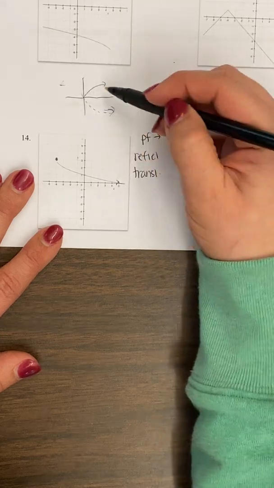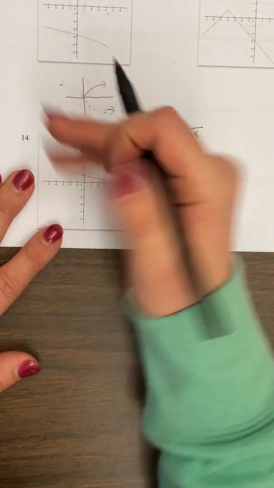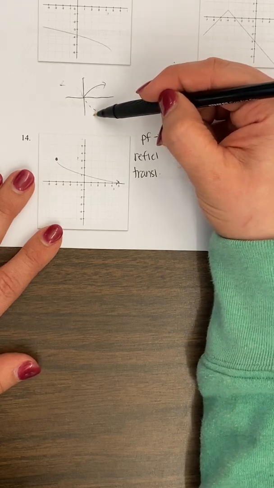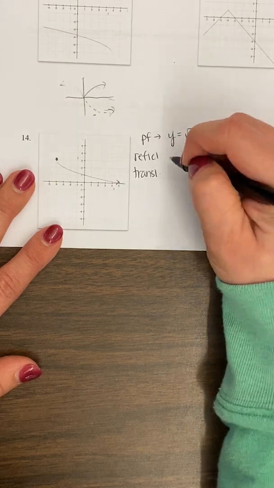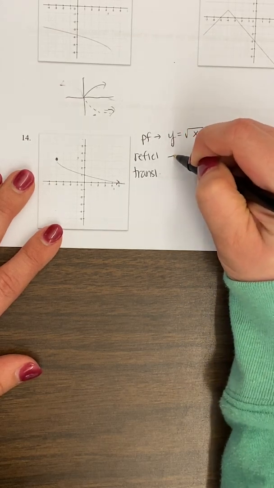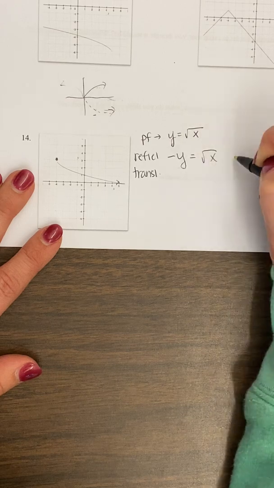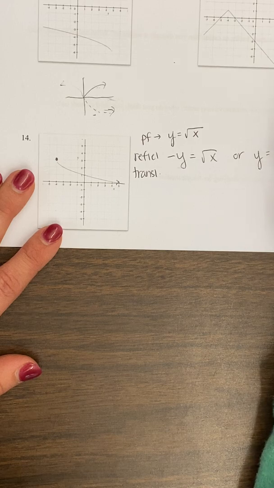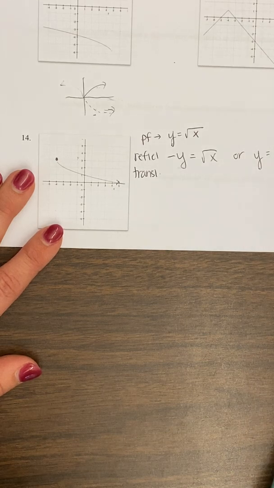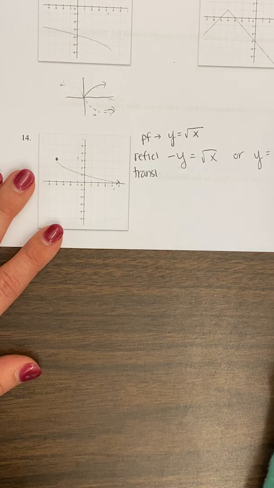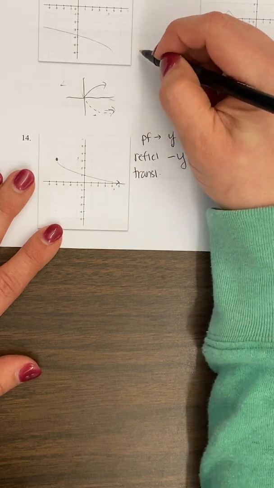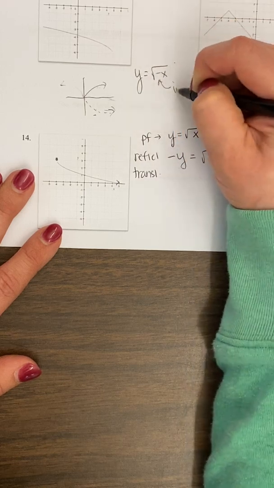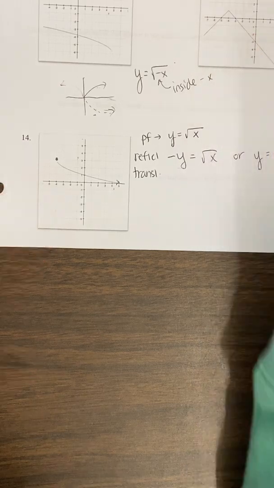So if we look at this, what happened is this didn't move that way, but all of my y values change when I flip directly over the x-axis. So for my reflection, I could either have it as negative y equals root x or y equals negative root x. When the negative is outside the parent function, that means it belongs to y. And for example, in 12, it was y equals root negative x. When it's inside, it belongs to x, okay?